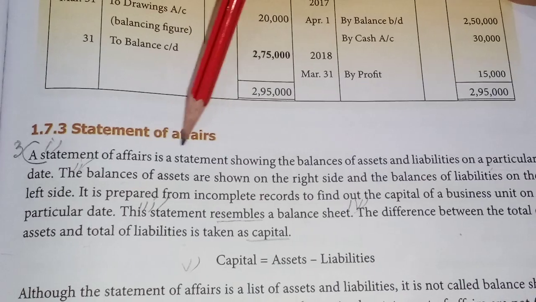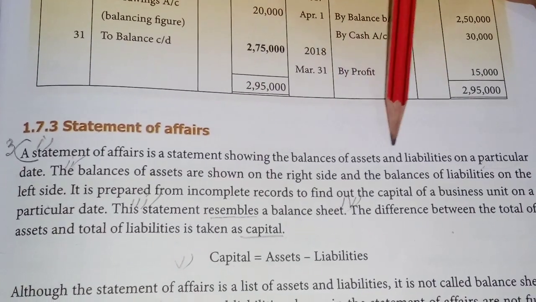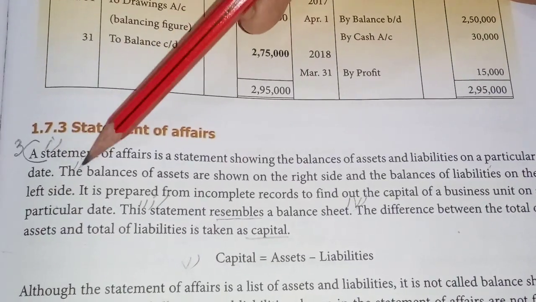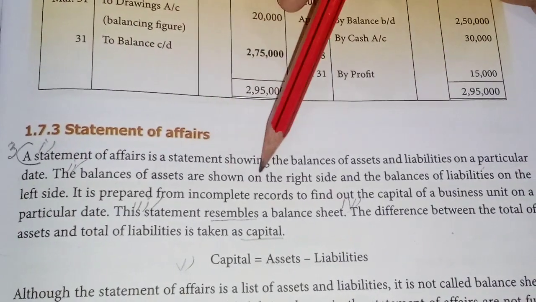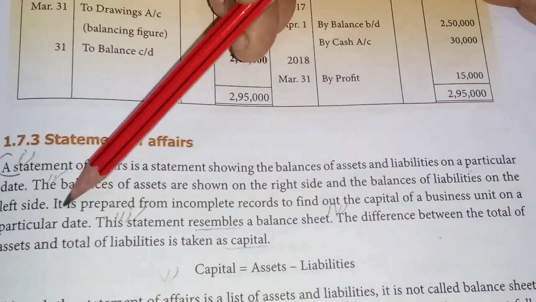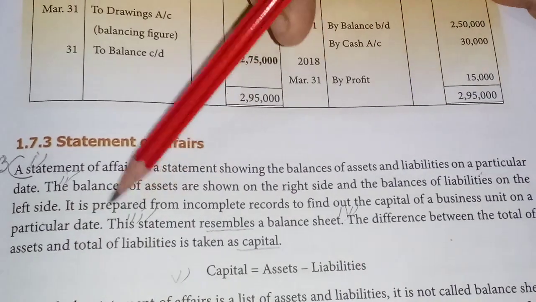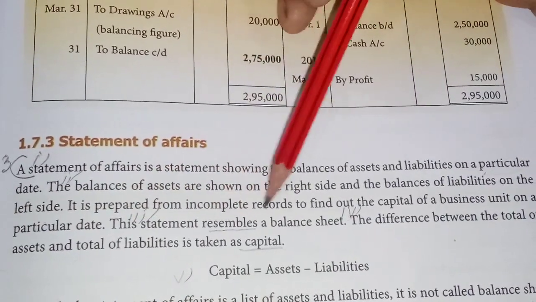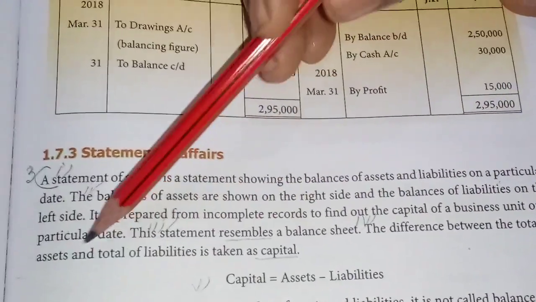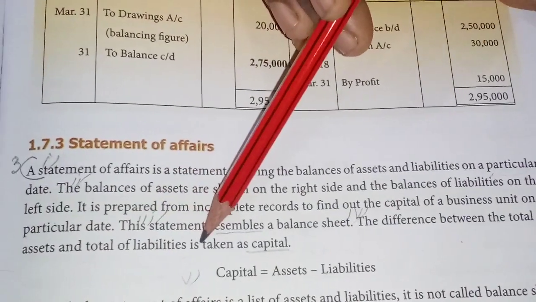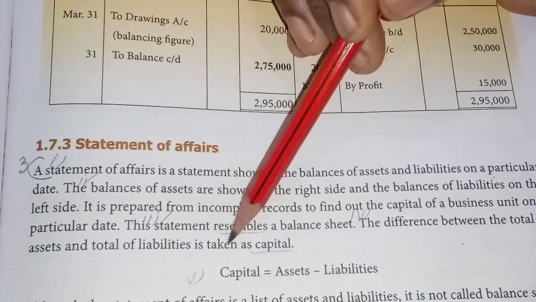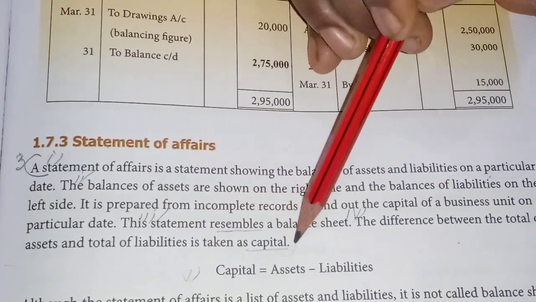A statement of affairs is a statement showing the balances of assets and liabilities on a particular date. That is the first point. Second point, the balances of assets are shown on the right side and the balances of liabilities on the left side. Third point you can write, this statement resembles a balance sheet. Fourth point, the difference between the total of assets and total of liabilities is taken as capital. Here 4 points will do. Okay, mark up to here.